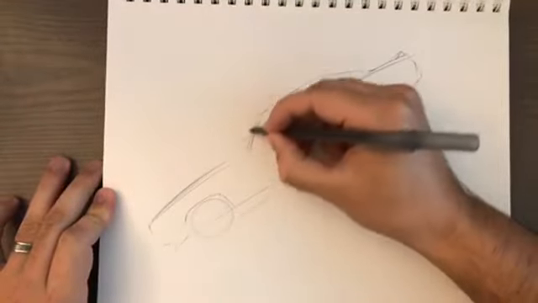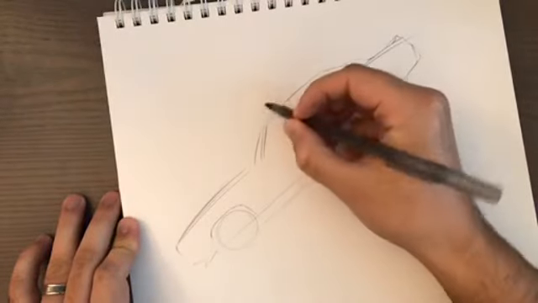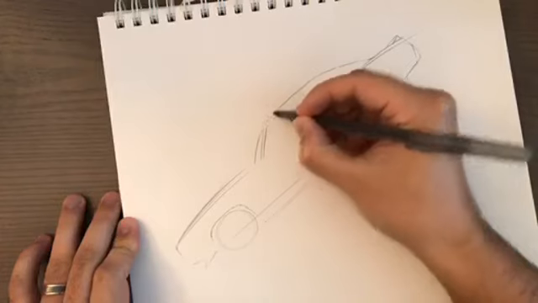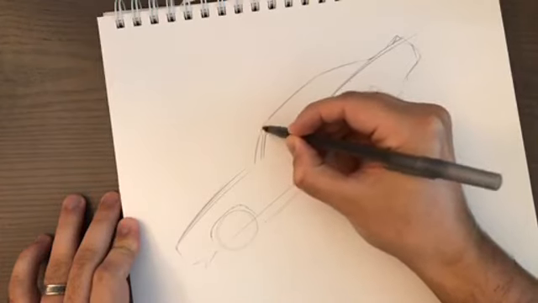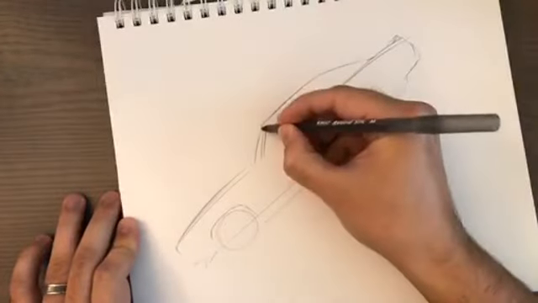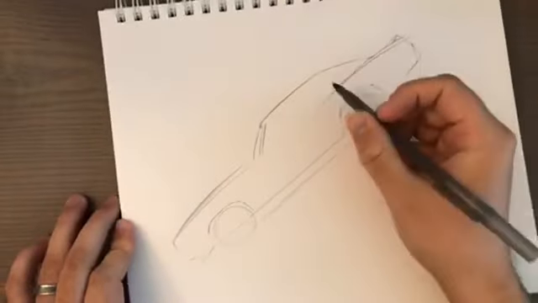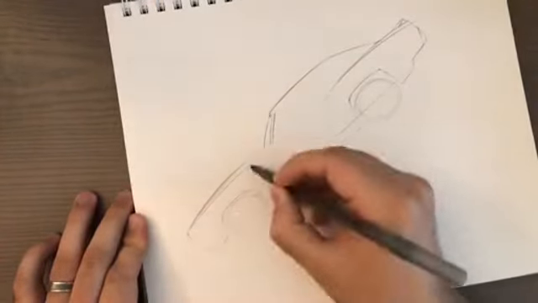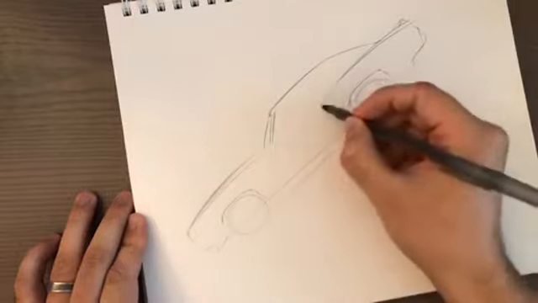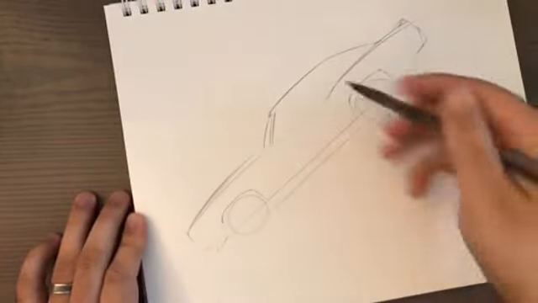We need the front windscreen or windshield as well, so adding that right there. And there is a line going here, connects to this line, like that.